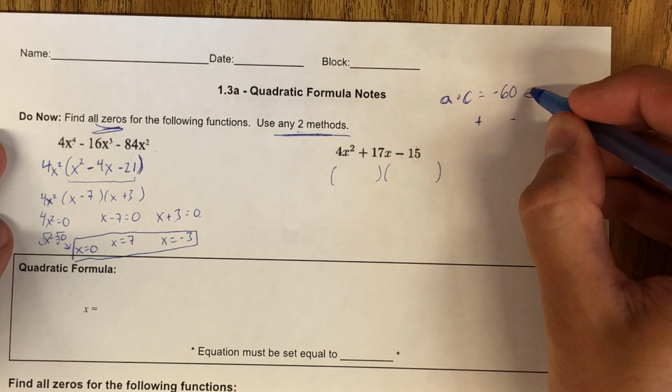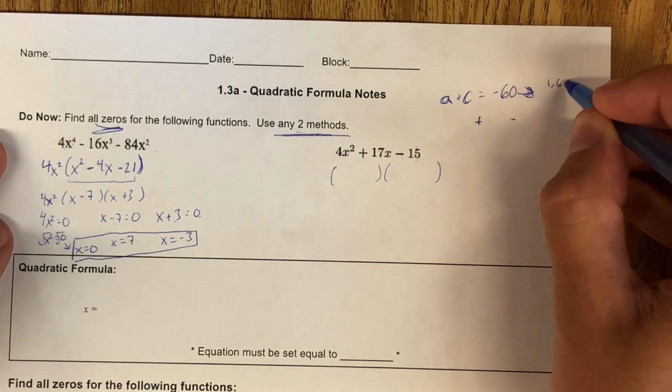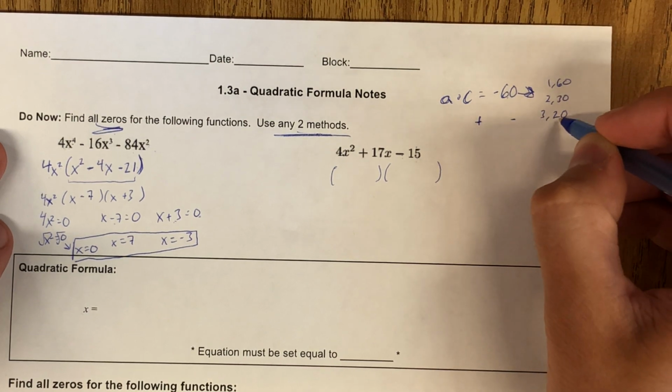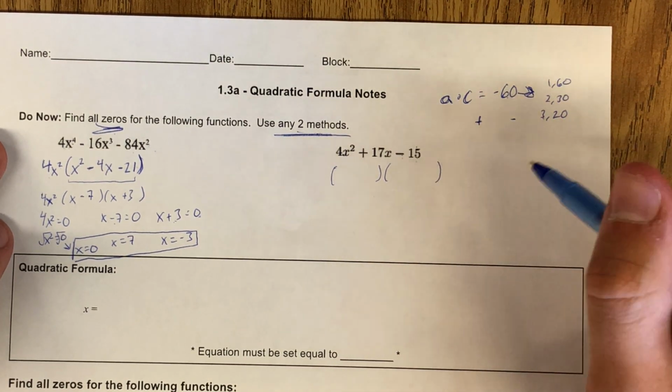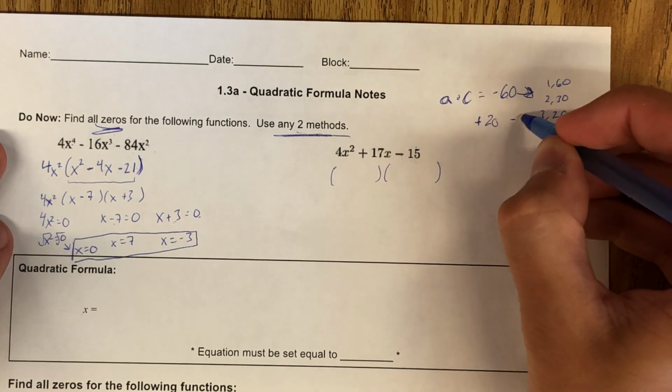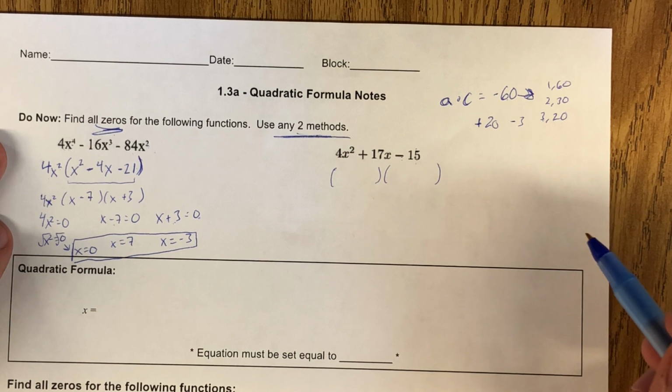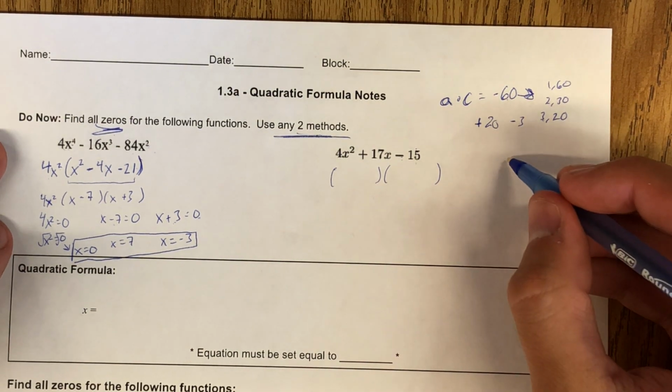So factors of 60. So we have 1 and 60, we have 2 and 30, we have 3 and 20, ding, ding, ding. 3 and 20, that feels like 17, so if we have a positive 20 and a negative 3, that's going to add to 17. Okay.